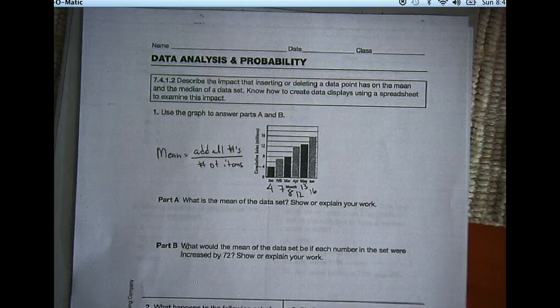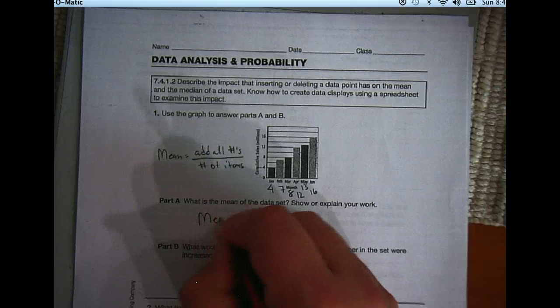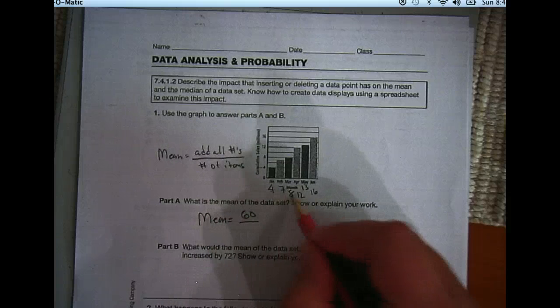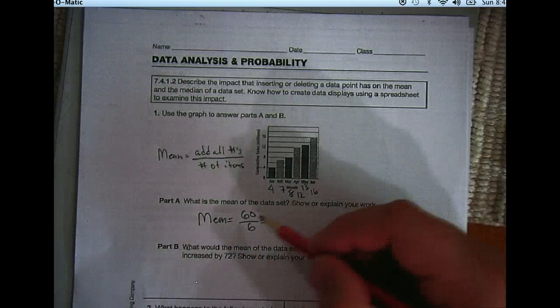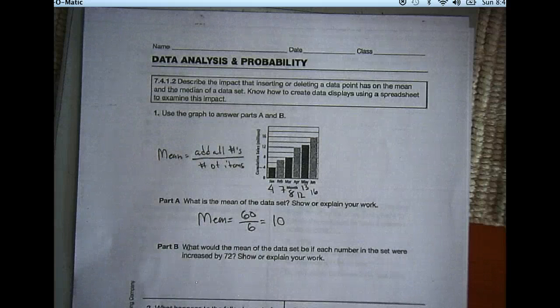Using my calculator, 4 plus 7 plus 8 plus 12 plus 13 plus 16 equals 60. So the mean is 60 divided by 6, which I can do in my head. 60 divided by 6 is 10. So my answer for part A is 10.